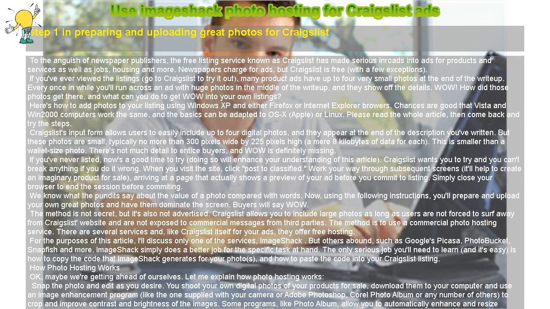ImageShack hosting. ImageShack is my favorite because the site's range of tools, several of which I'll explain, enable you to resize images as they upload. Most digital camera and internet formats, such as JPG, JPEG, PNG, GIF, BMP, TIFF, and SWF, are accepted, up to 1.5 megabytes in size for each photo.